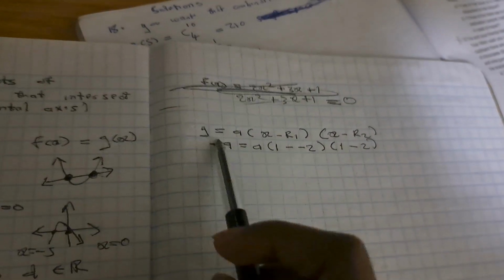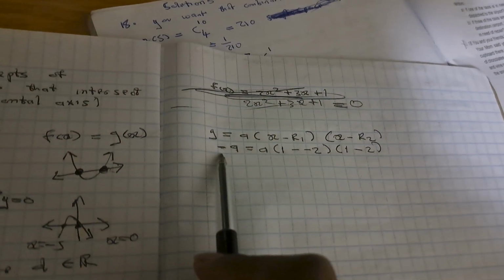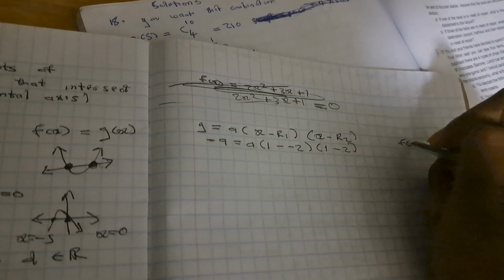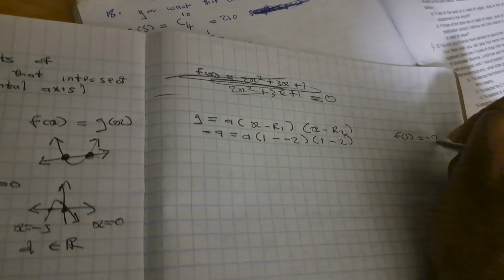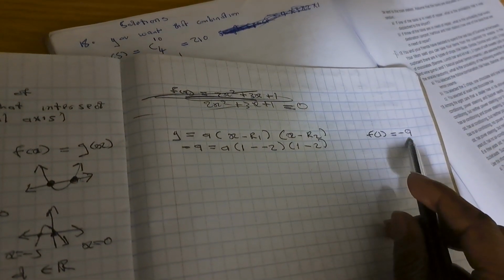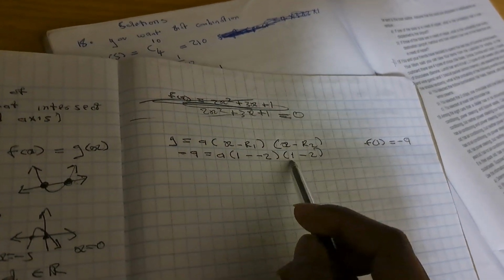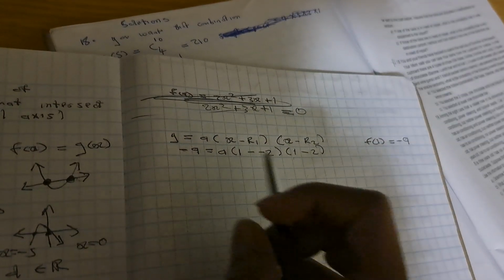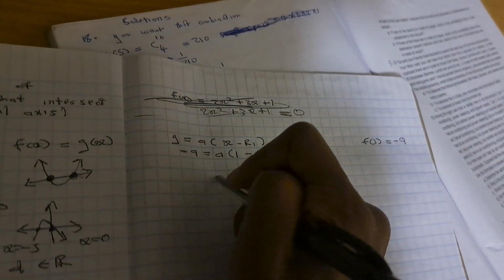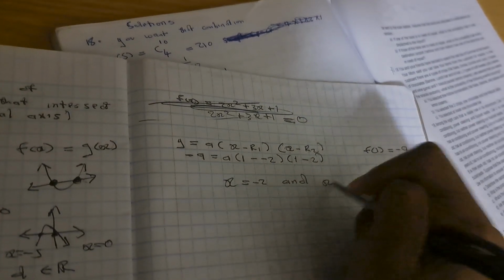So what I did here was substitute the -9, which is the y value, and I substituted the 1, right? We were given this point, f of 1 is equal to -9. I decided to sub it in. Right here is -9, 1, 1, right? And then we have the x-intercepts, which I found were equal to -2 and 2.